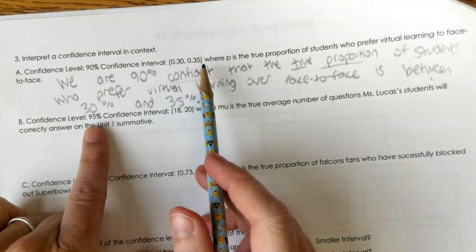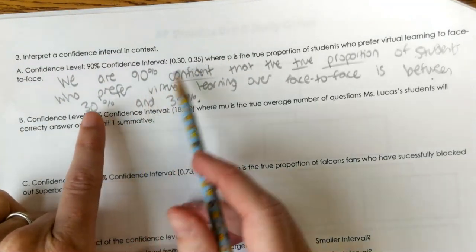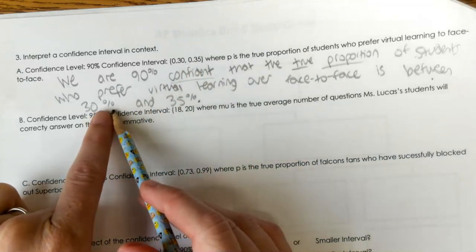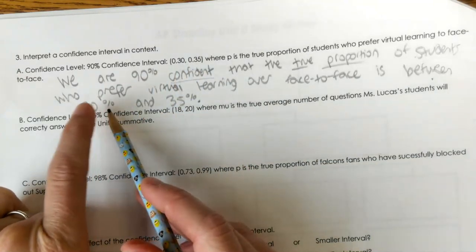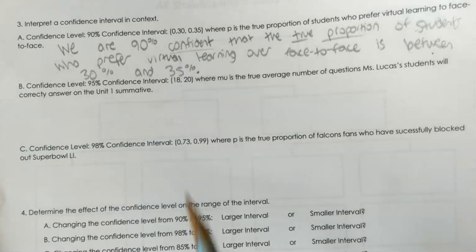All right, if you use the decimals, that's fine. If you use 0.3 and 0.35, but if you use the decimals, don't use the percent symbol, right? You need to stick with one or the other. If you're using the percent symbol, convert it to a percent, 30% and 35%. All right, I want you to pause the video and try B and C on your own, and then come back and check your work.